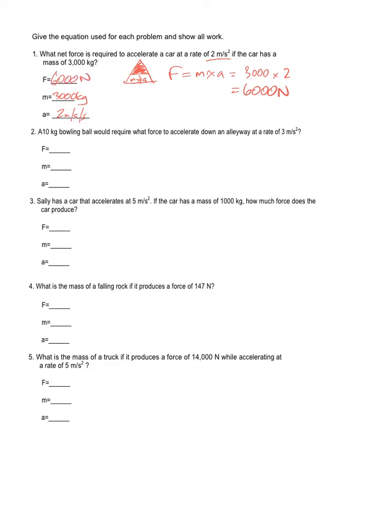Capital N. A bowling ball would require what force to accelerate down an alleyway at a given rate? So you've got a mass, you've got an acceleration. Force is equal to mass times acceleration. It's going to be 10 times 3, which is 30 newtons. So the force is 30 newtons, the mass is 10 kilograms, and the acceleration is 3 meters per second squared.